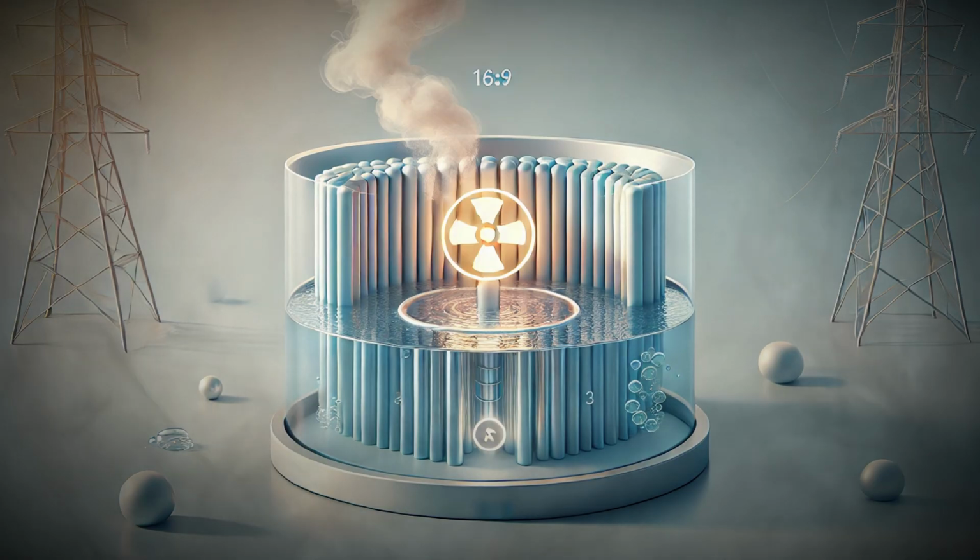The coolant, which is often water under very high pressure, flows past the fuel rods and absorbs the heat generated by the fission reactions. In pressurized water reactors, the most common type of nuclear plant, the water inside the reactor core is kept under such pressure that it does not boil even at very high temperatures.